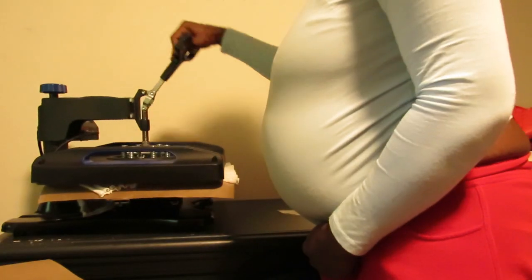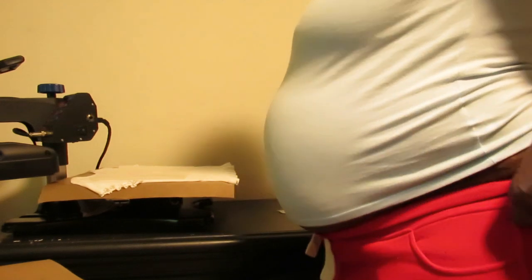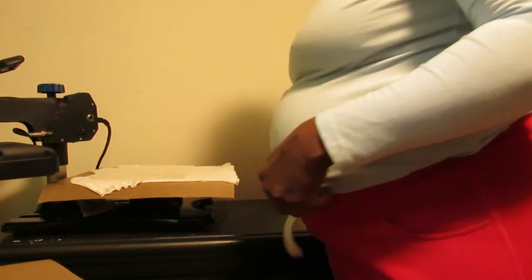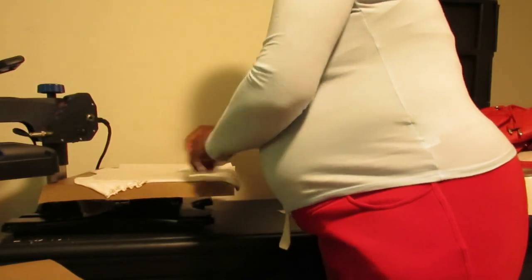I'm sorry if my belly got exposed. Like I said, he's just growing and growing. Doing my best. Not trying to expose anyone though.